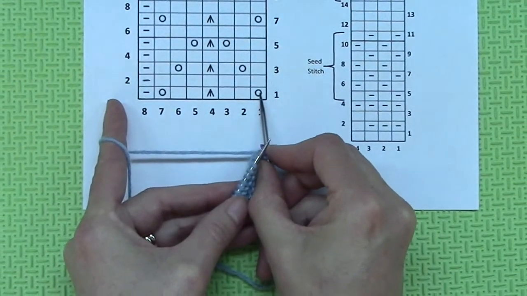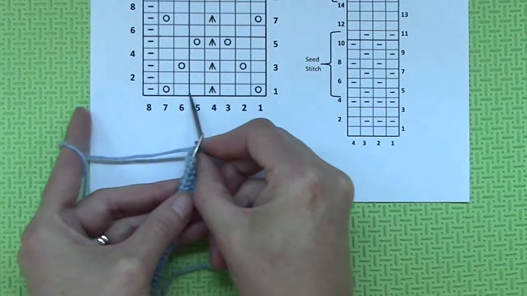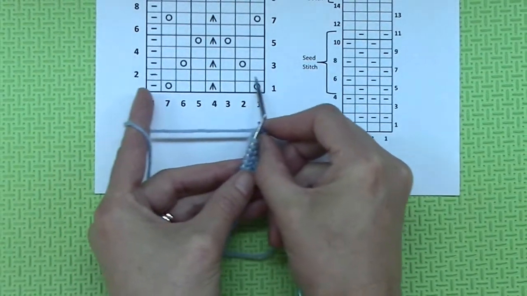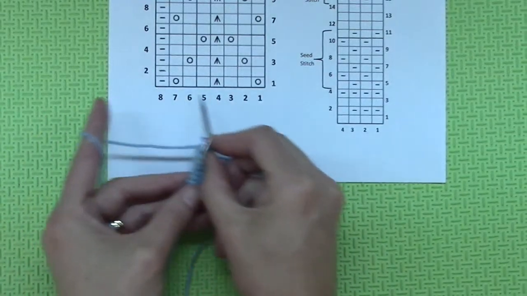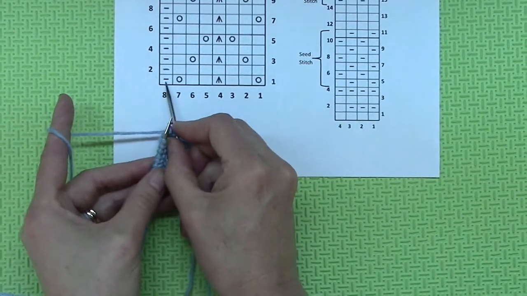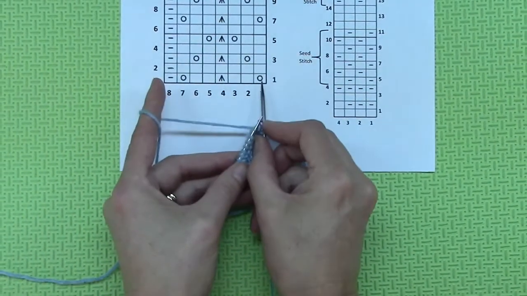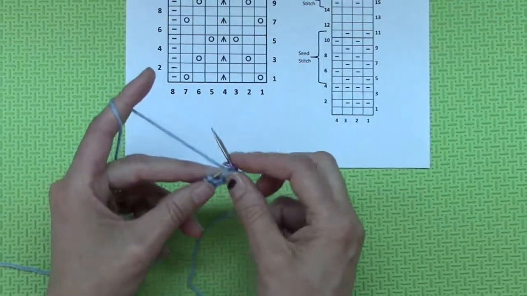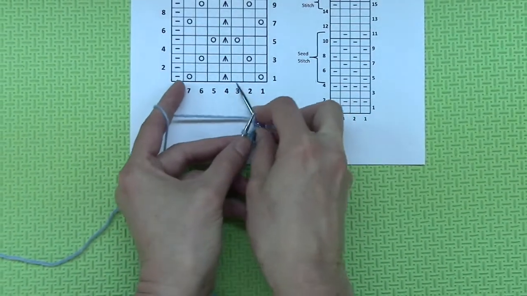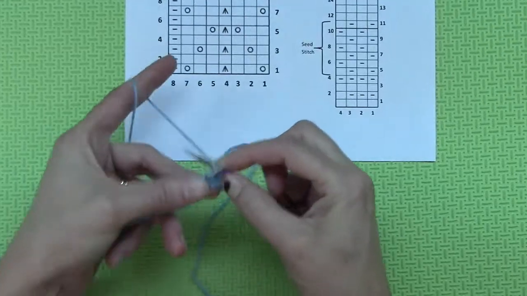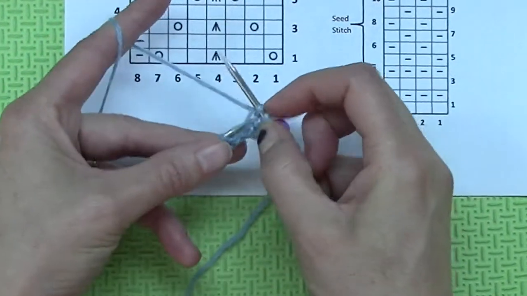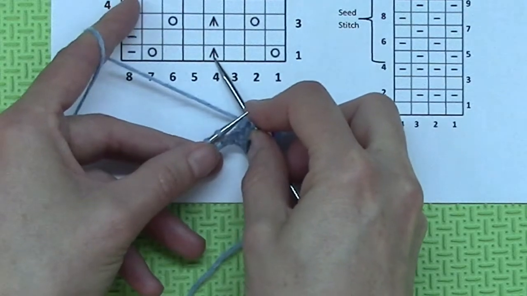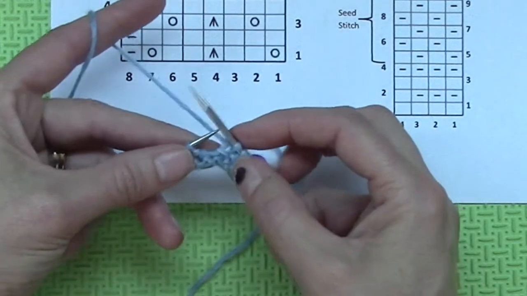So the first one says yarn over. Remember, row 1s you read right to left, and row 2s you read left to right. Okay, so the first one is a yarn over. We do a yarn over, then knit, knit. So we're going to knit and knit, and then it's doing the 3 to 1. I show you quite clearly on my video how to do that.